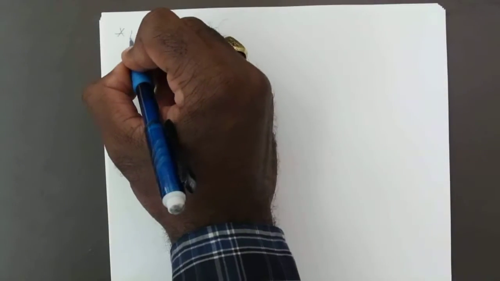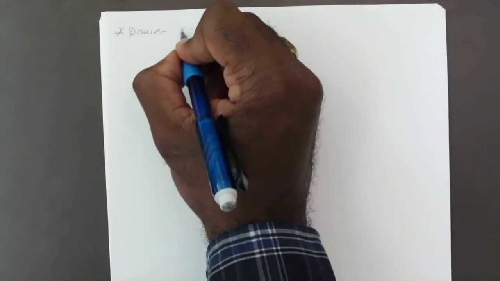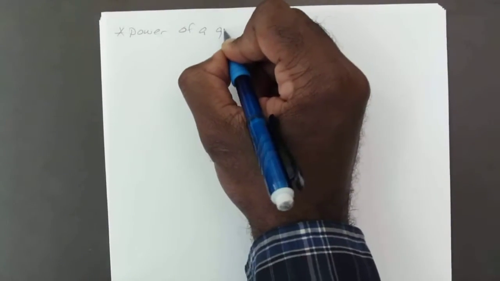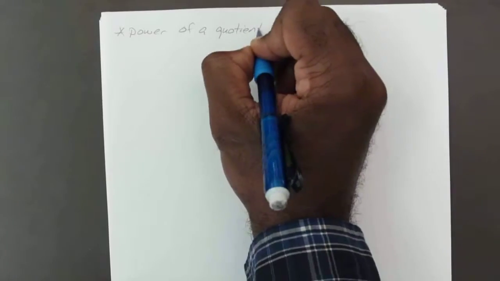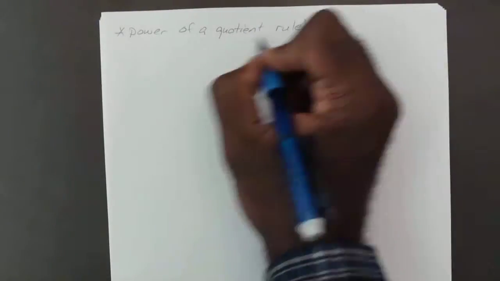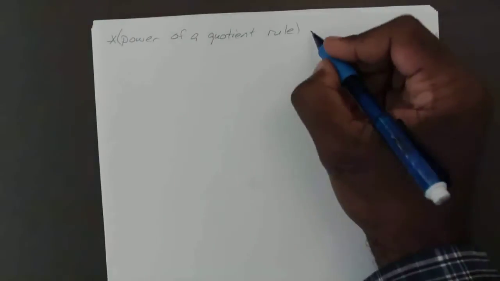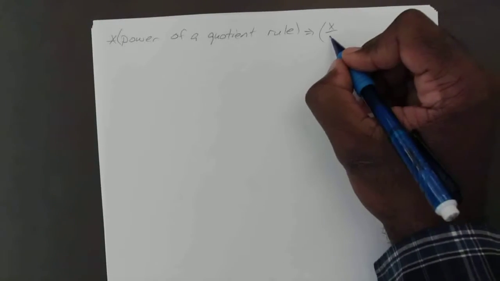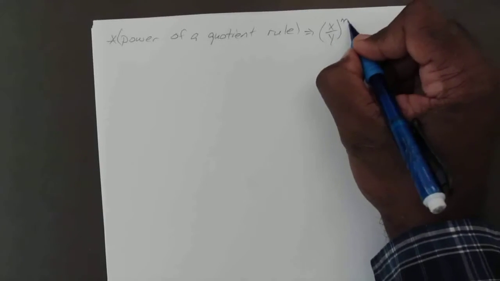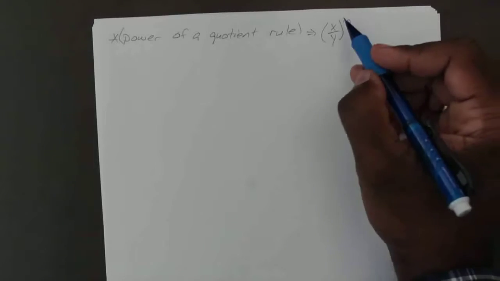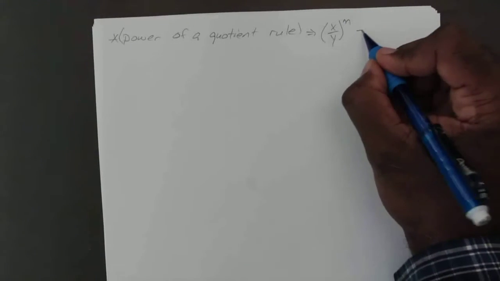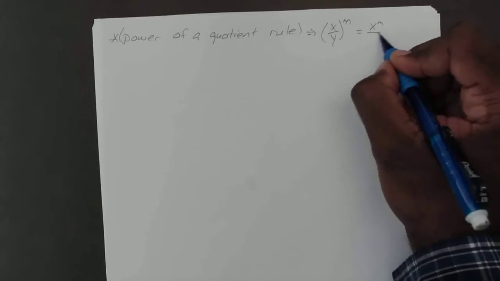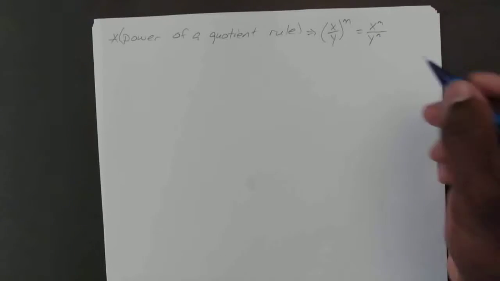Okay. Now you have the power of a quotient rule. Which pretty much states that if you have a fraction or a quotient, say x over y to the power of m, then just like with the power of a product rule, you just distribute that to both. So it's x to the m over y to the m.